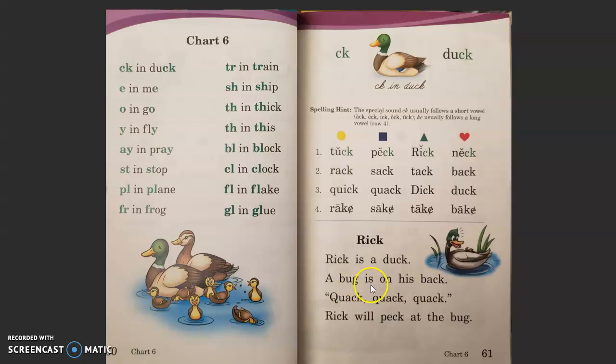Quack, quack, quack. Rick will peck at the bug.